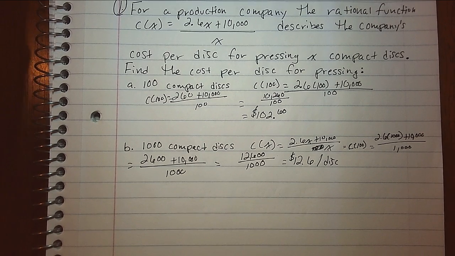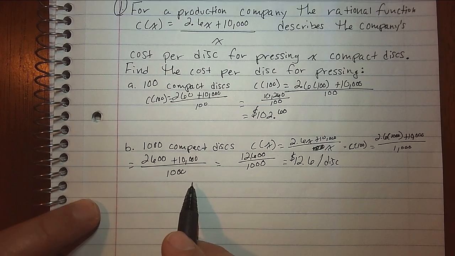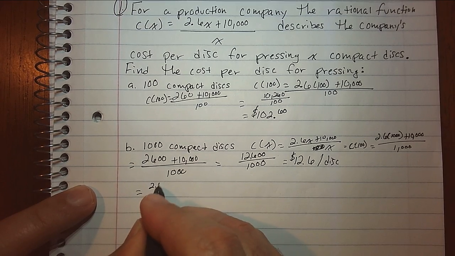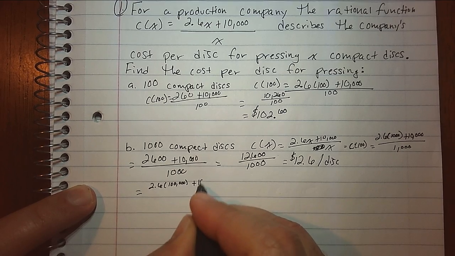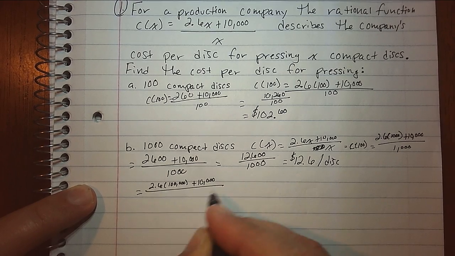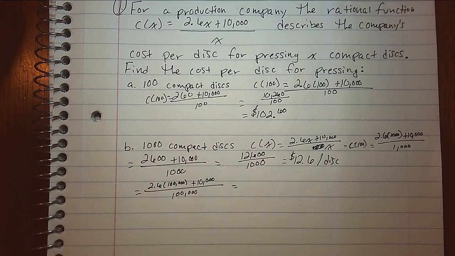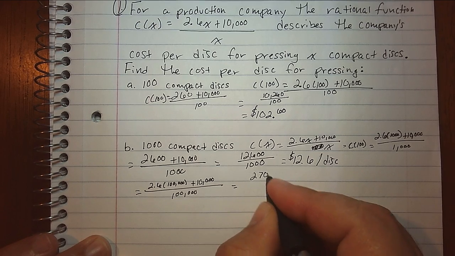Let's check to see what the cost per disc would be if we ran 100,000 discs. So we'd still be doing 2.6 times 100,000 plus 10,000 divided by 100,000. So if we do 2.6 times 100,000, we get 260,000, and when we add the 10,000, we get 270,000.